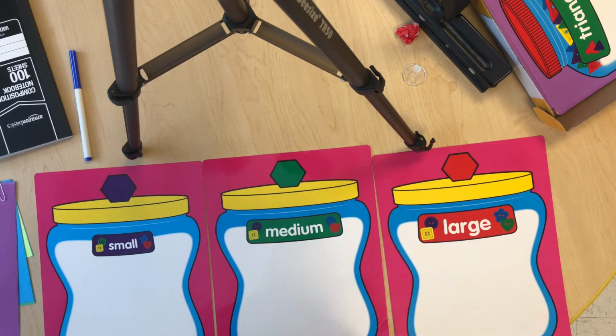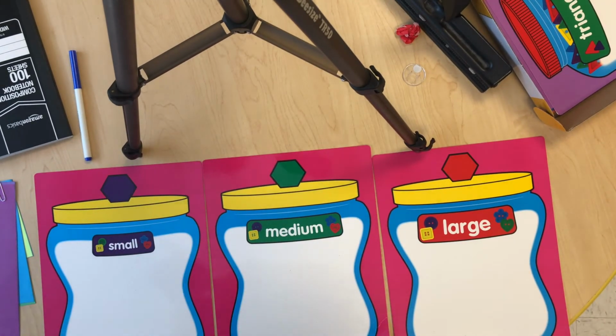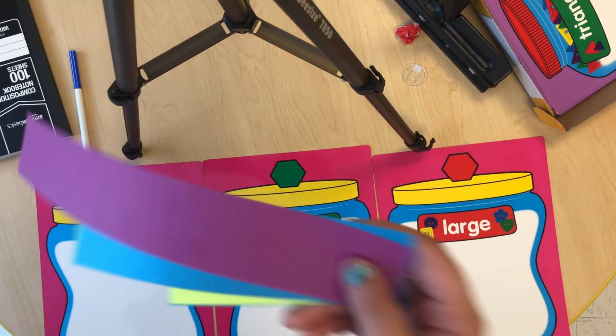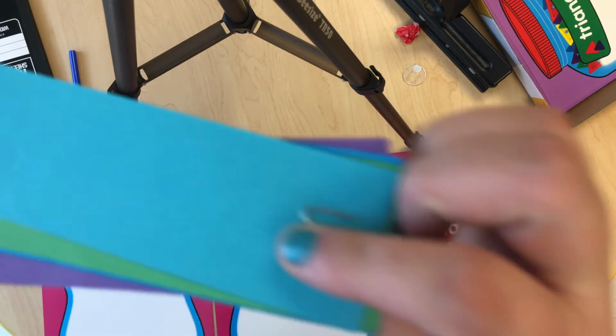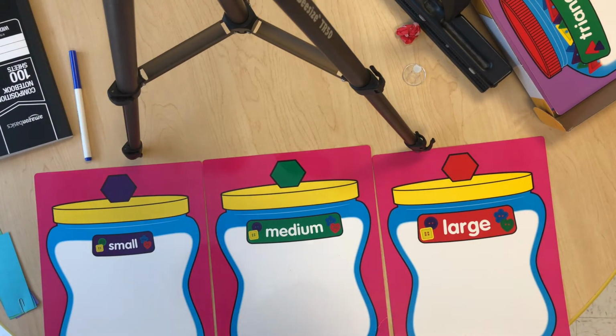So I have this really neat activity that I've got these buttons that we're going to sort together. And then what you'll need are these strips of paper we have paper clipped together. You will need those for your activity.